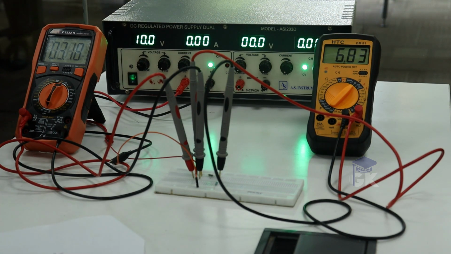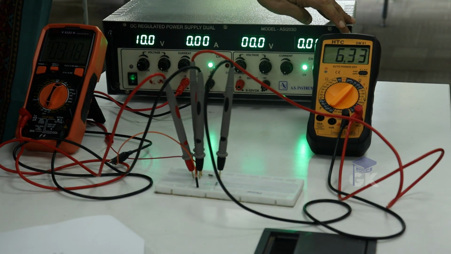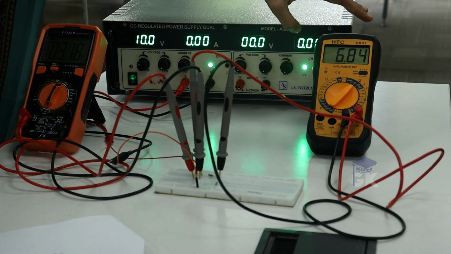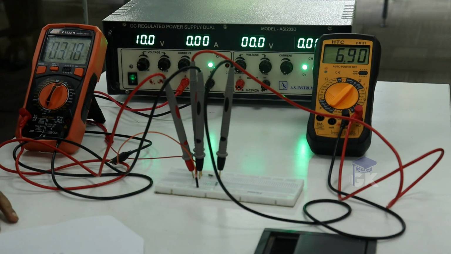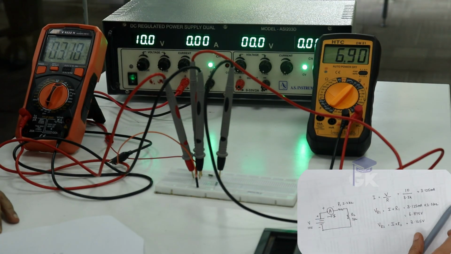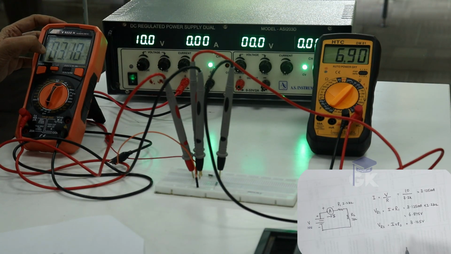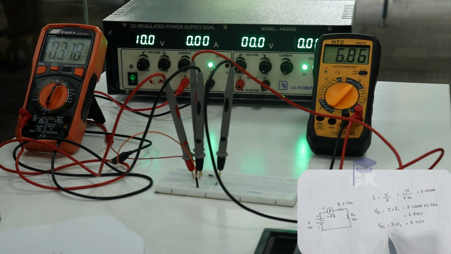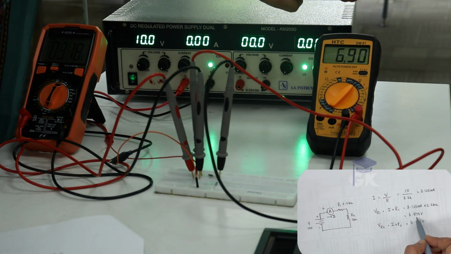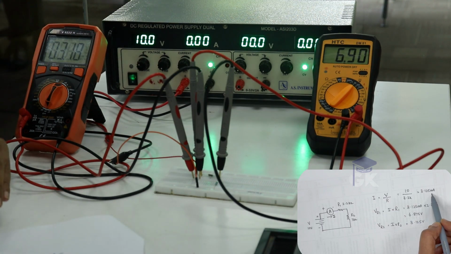Now we can verify that the ammeter reads a current of 3.18 milliampere and my voltage across R1 is 6.9 volts. So theoretically the current should be 3.125. Practically we are getting 3.18 milliampere. Similarly, the voltage across R1, theoretically it is 6.875 volt. Practically, we are getting 6.9 volt across R1.